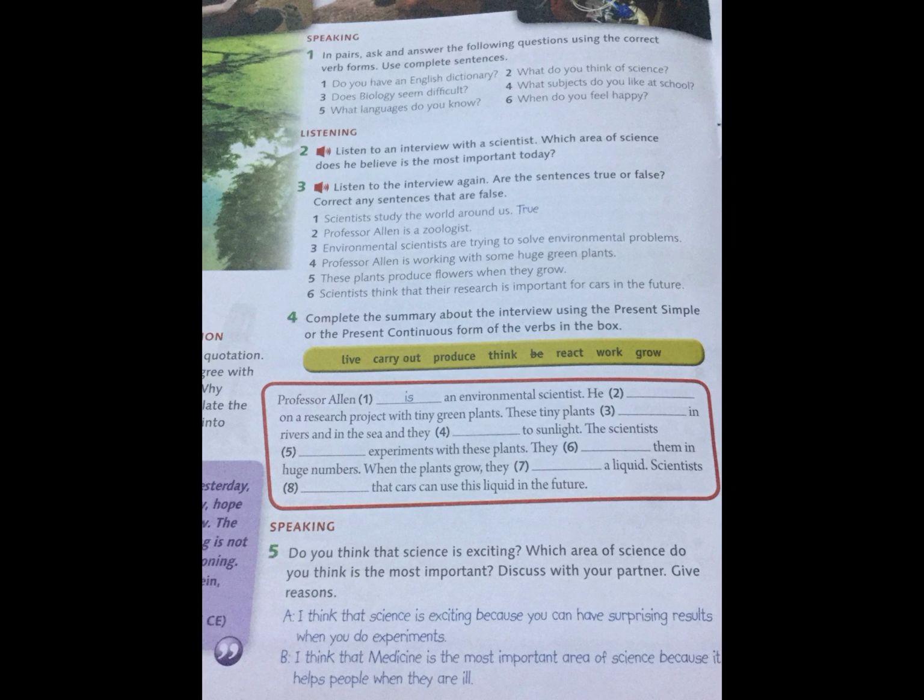Okay, so 1 is, 2 is working, 3 live, 4 react, 5 are carrying out, 6 are growing, 7 produce, 8 think. 5 says, do you think that science is exciting? Which area of science do you think is the most important? Discuss with your partner, give reasons.